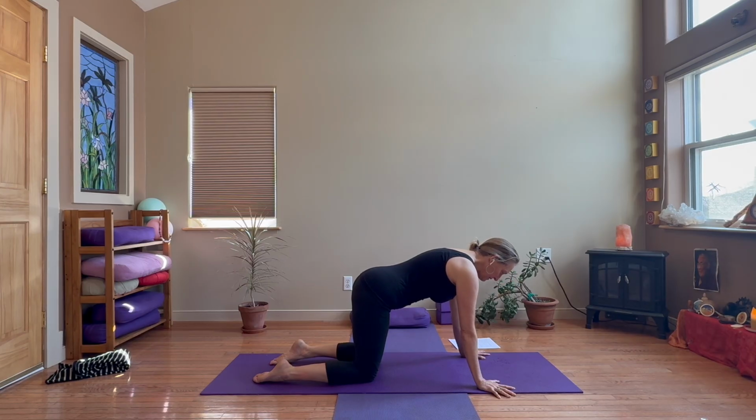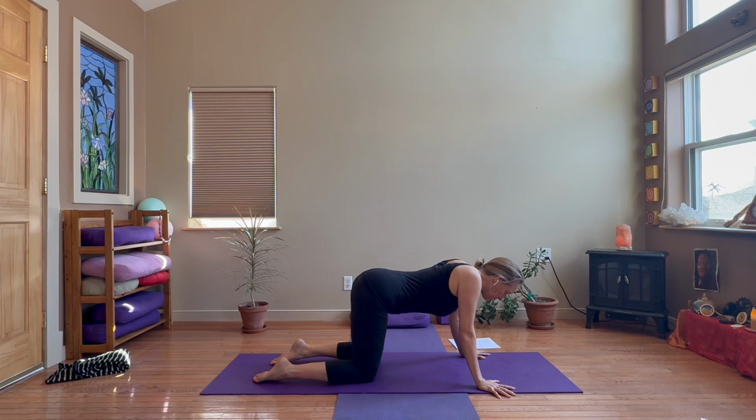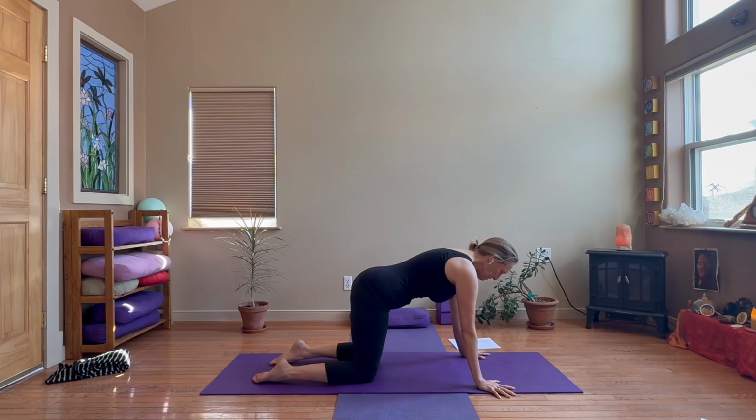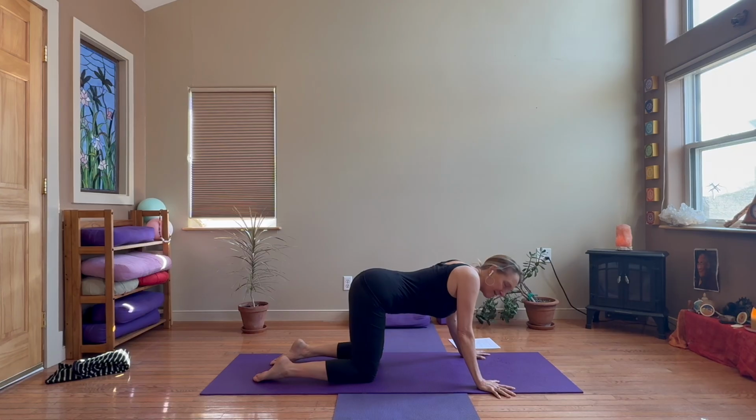Press through hands. Exhale, the heart melts. Inhale, the heart lifts. Press through hands. Exhale, the heart melts. We call that flossing. So your heart is sort of like the dental floss between your shoulder blades. It's a little weird, but it helps to start to loosen up that area.